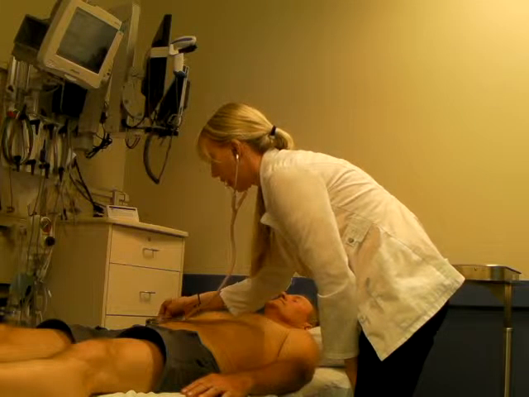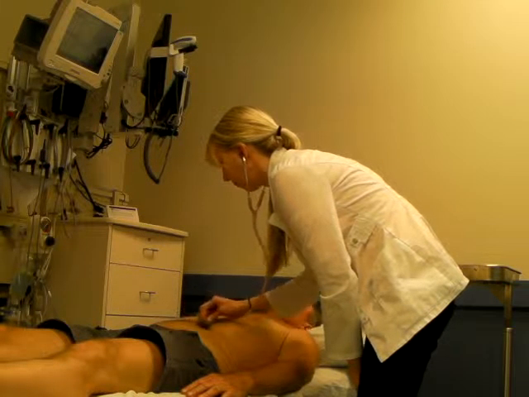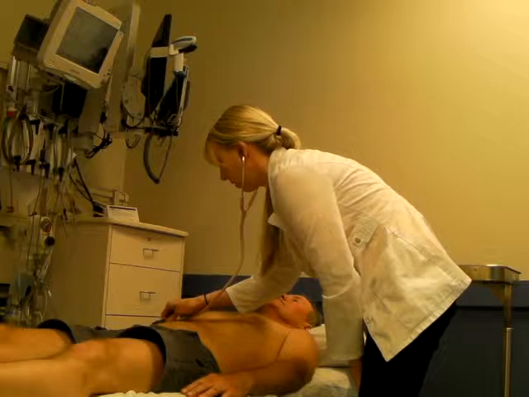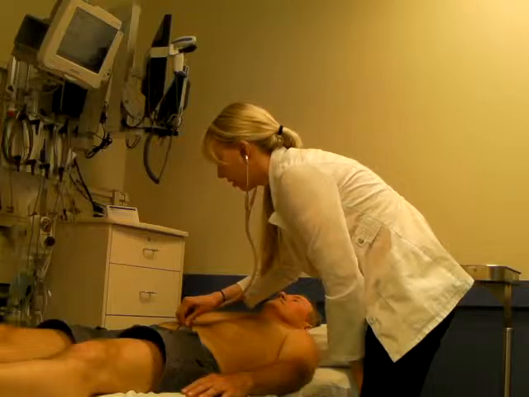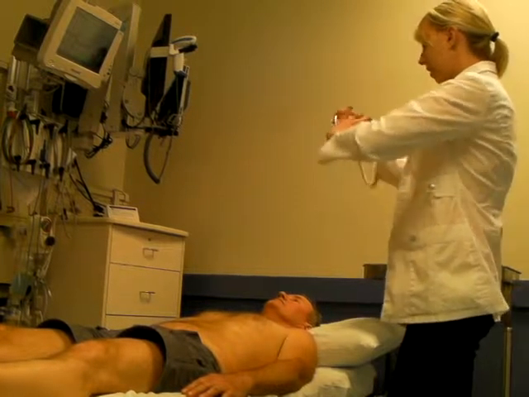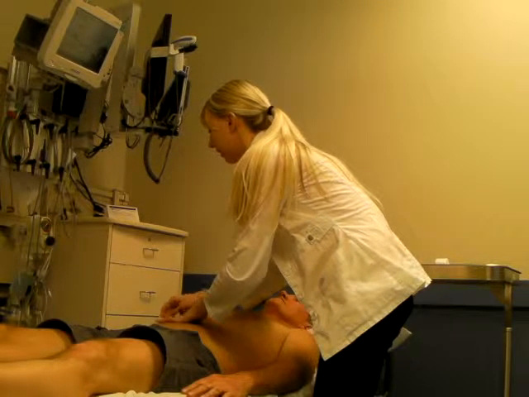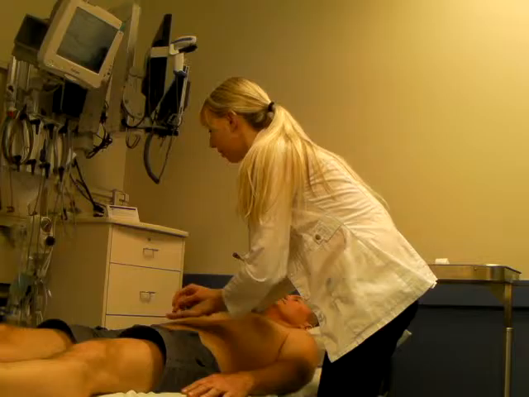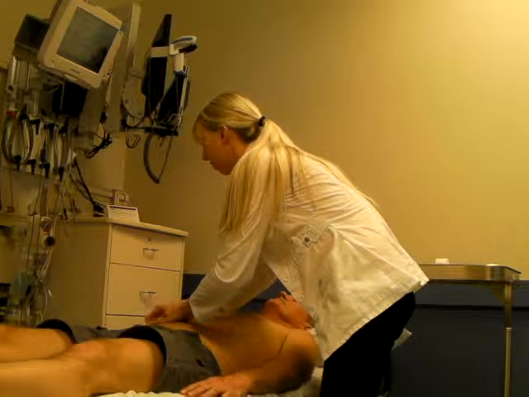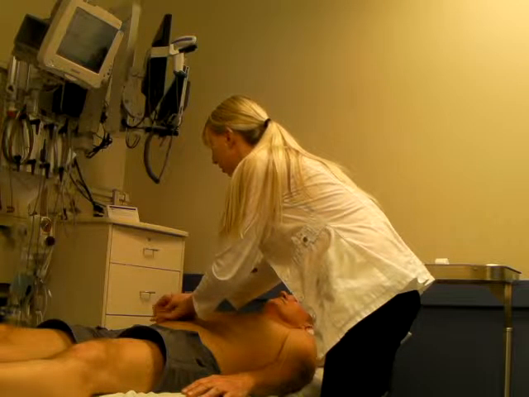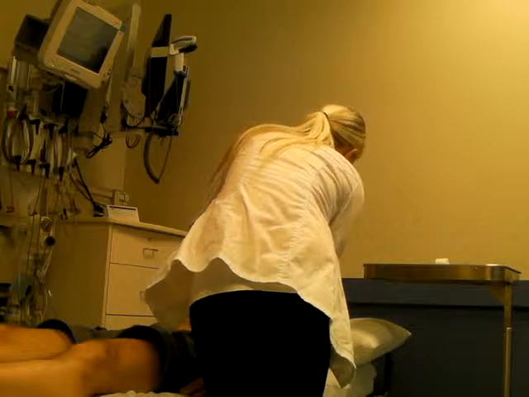Then I am going to auscultate the patient's aortic, renal, iliac, and femoral arteries. Next, I am going to percuss the abdomen, once again listening for any dullness or hyperresonance. Then I am going to percuss the liver borders, and I am going to percuss for splenic dullness.